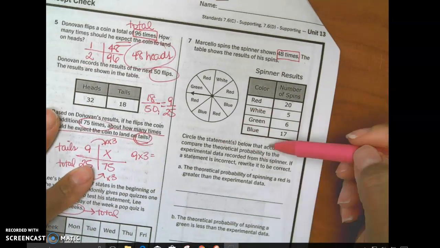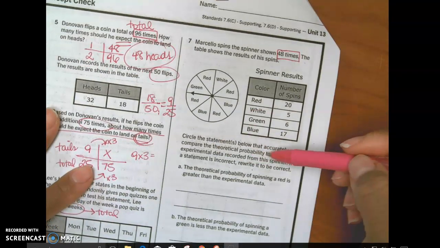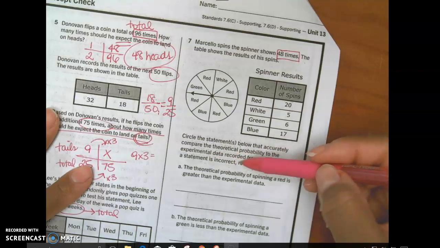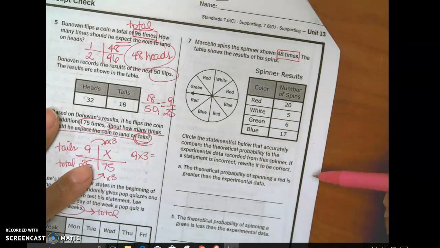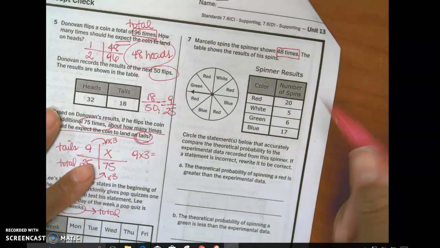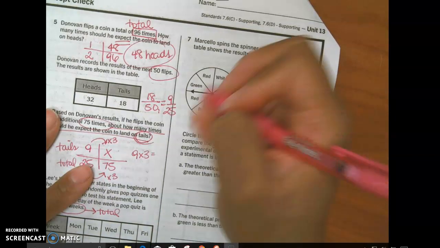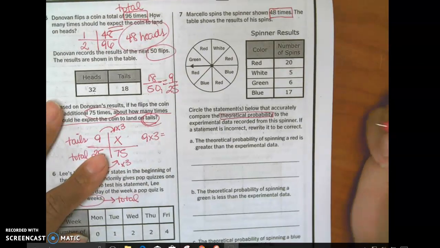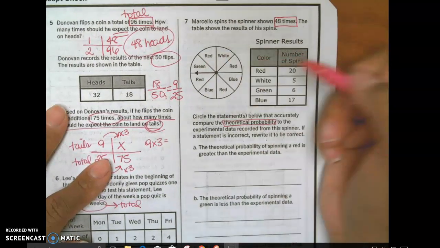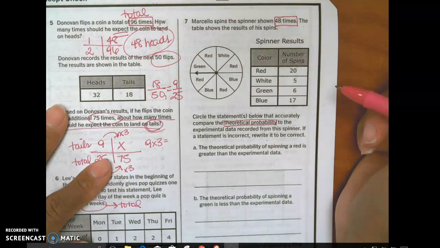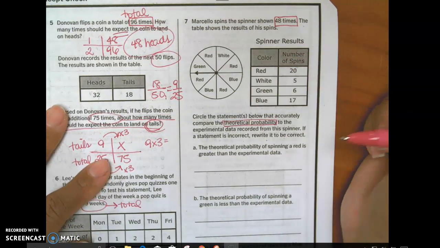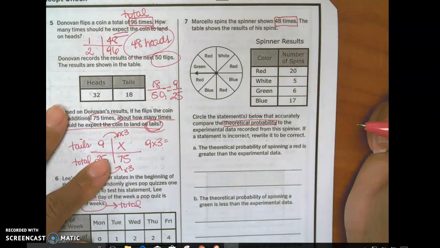Circle the statements below that accurately compare the theoretical probability to the experimental data recorded from this spinner. If a statement is incorrect, rewrite it to be correct. So, theoretical is what? Your theory? Okay, it's a guess. So if I were to guess how many times I would spin red, what would I get? 4 out of 8, which is what?